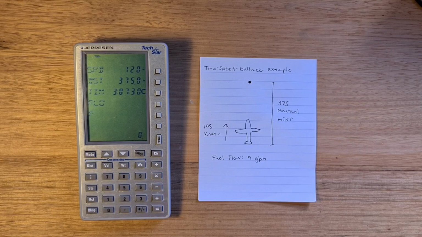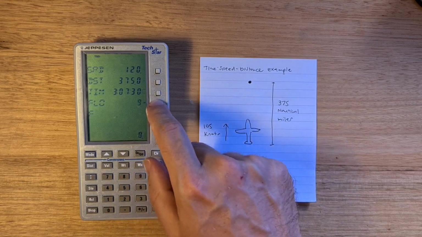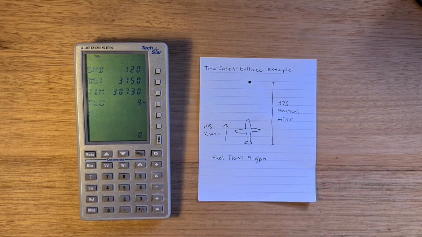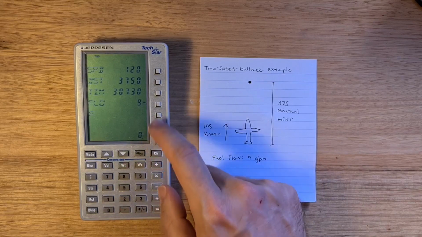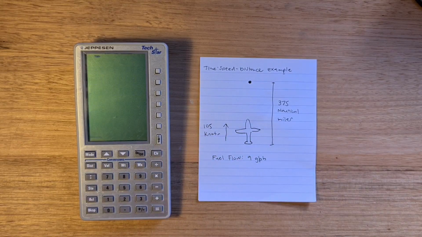And the time, speed, distance mode can also be used to solve for fuel consumption problems. So now that we have our flight time, we can enter our fuel flow. So let's say 9 gallons per hour, and we can hit compute fuel to calculate the fuel needed, so 28.1 gallons.